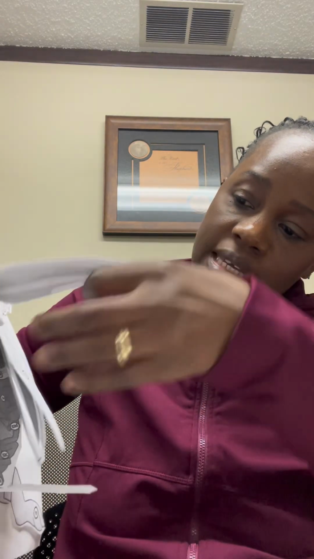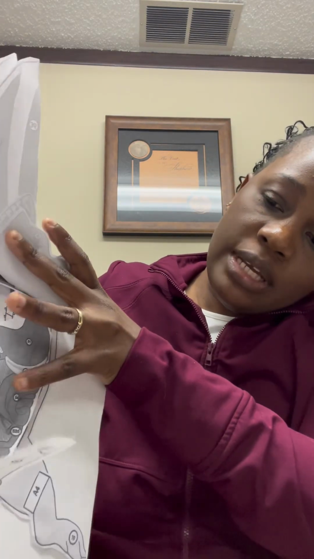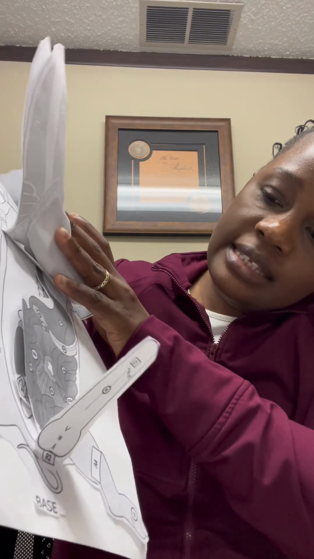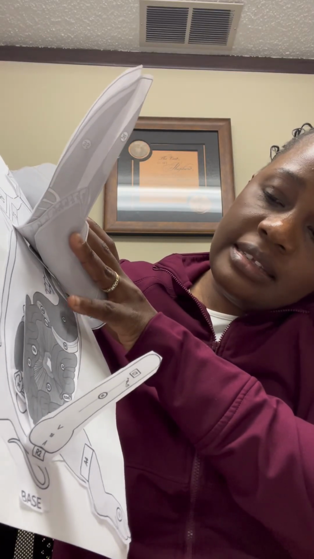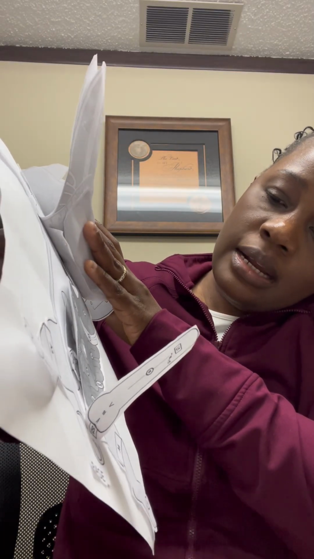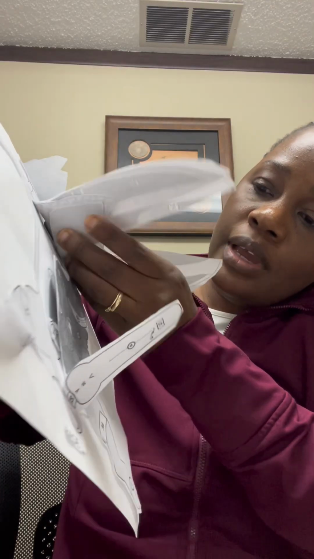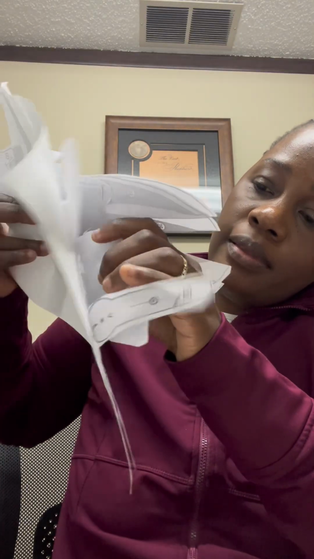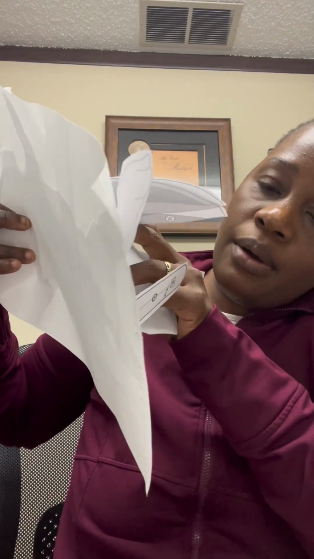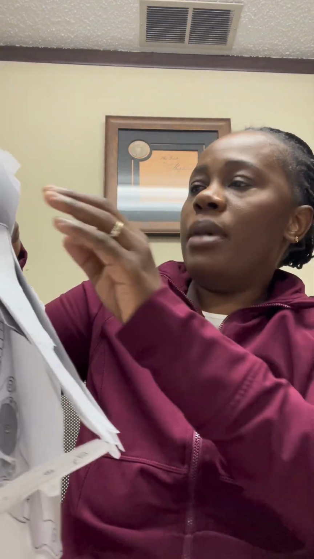Like you can see here, we have small intestines, large intestines, the pancreas, the stomach, the gallbladder, we have everything that we need.